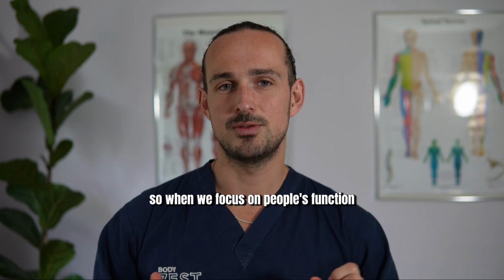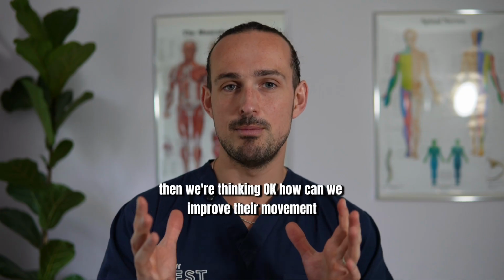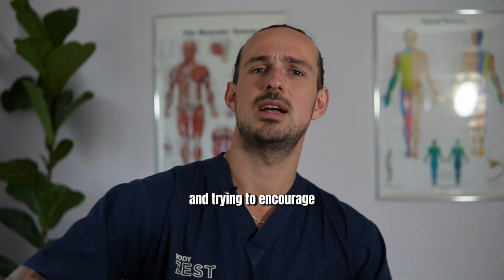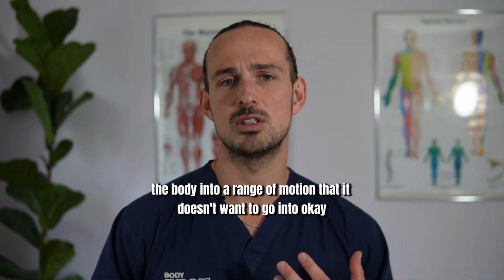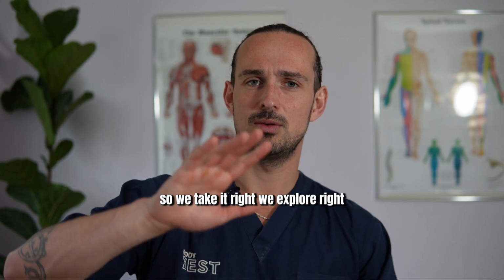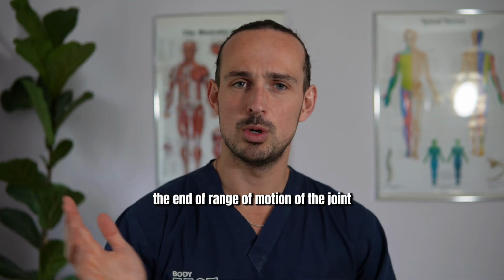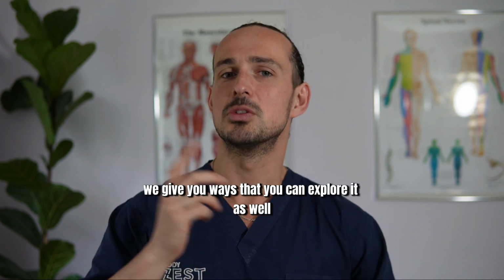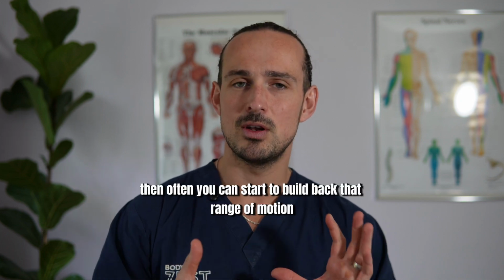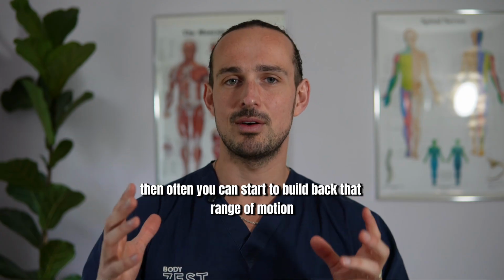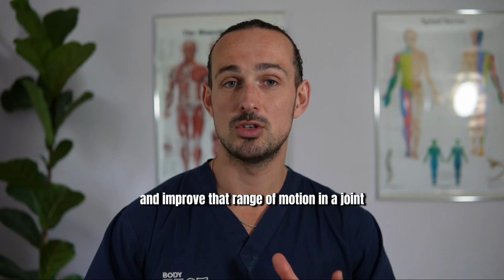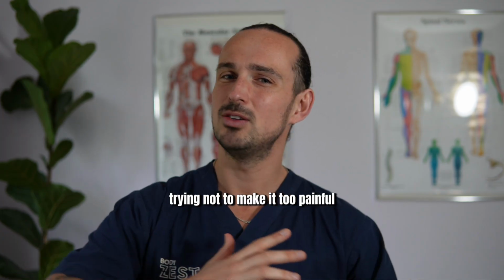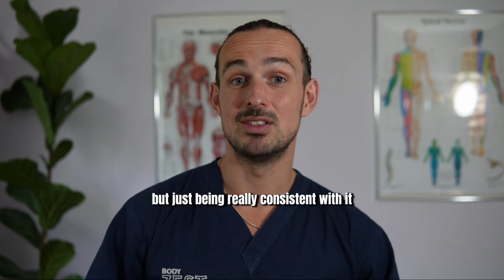So when we focus on people's function, then we're thinking, okay, how can we improve their movement? A lot of the time that's going to be giving you movement-based exercises and trying to encourage the body into a range of motion that it doesn't want to go into, okay? So we explore right to that end of range of motion of the joint, and then for a frequency component, we give you ways that you can explore it as well. And if you do that enough, then often you can start to build back and improve that range of motion in a joint with enough perseverance of taking it to the end range, trying not to make it too painful, but just being really consistent with it.